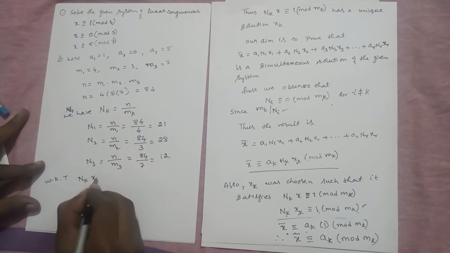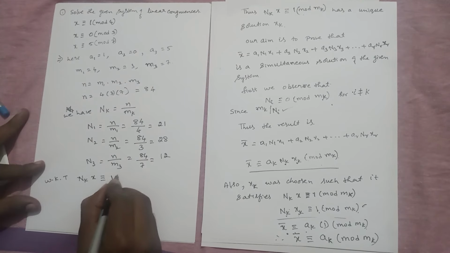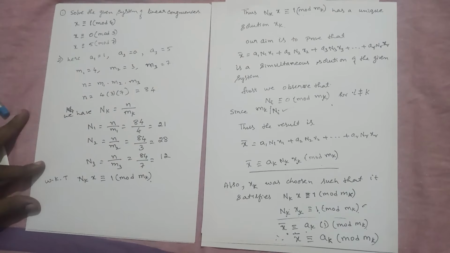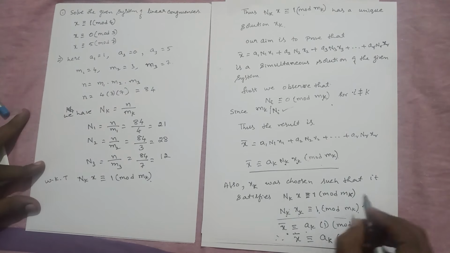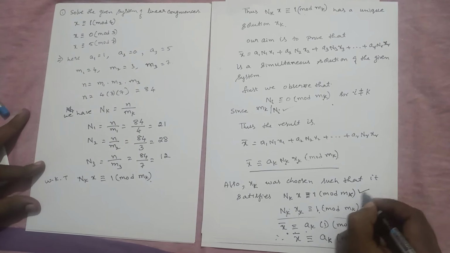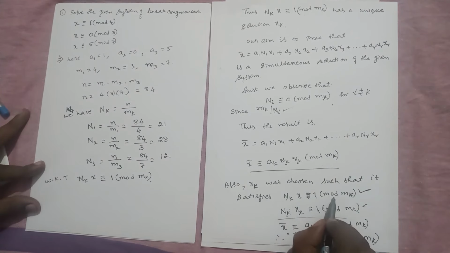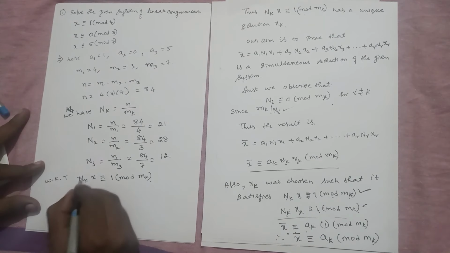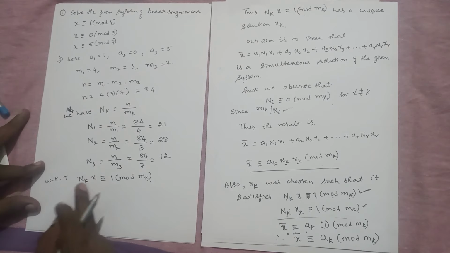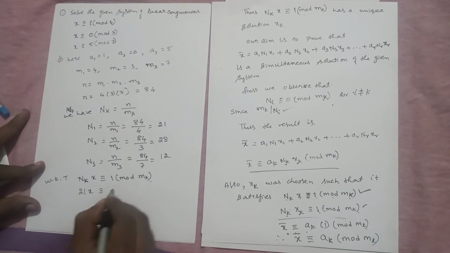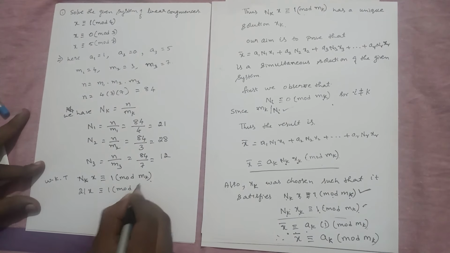Now we know that nk into x is congruent to 1 mod mk, right? So here I am using this one. Here nk into x is congruent to 1 mod mk. If you put k equals 1, you will get n1 into x. What is n1? It is 21. x is congruent to 1 mod m1. What is m1? m1 is 4.